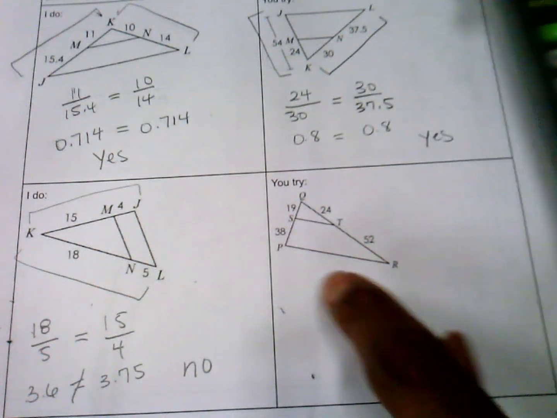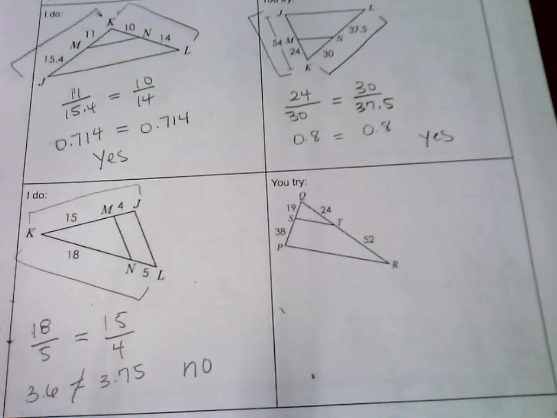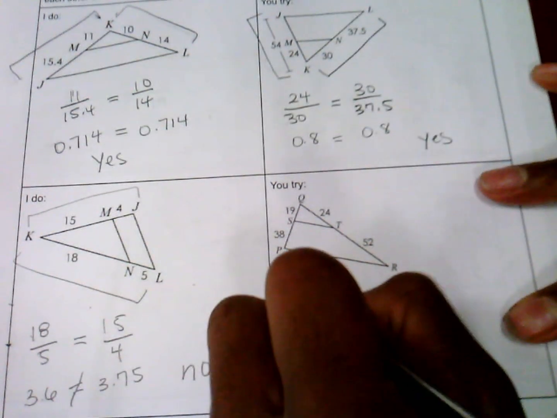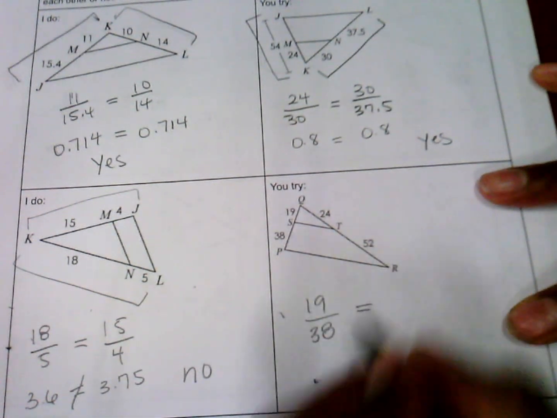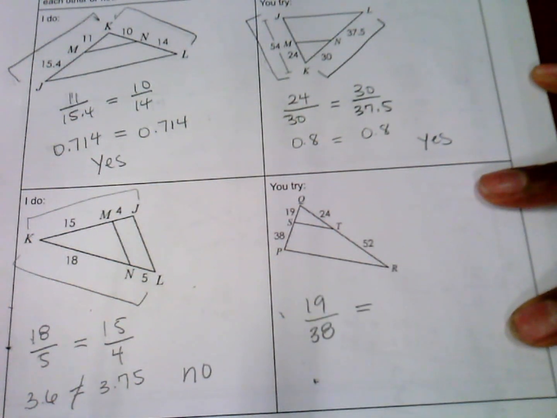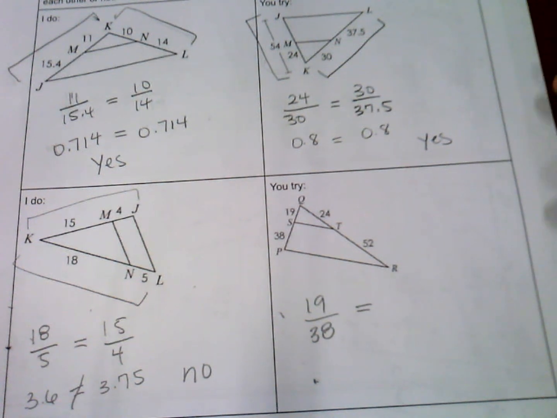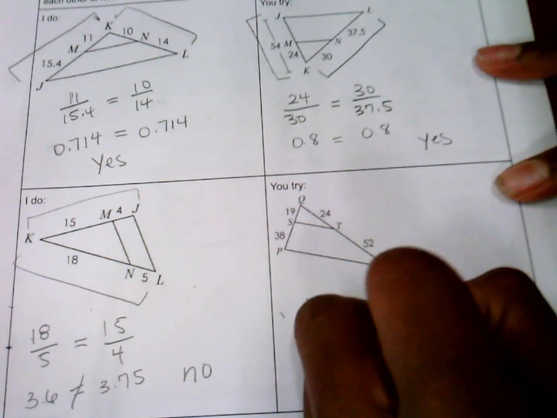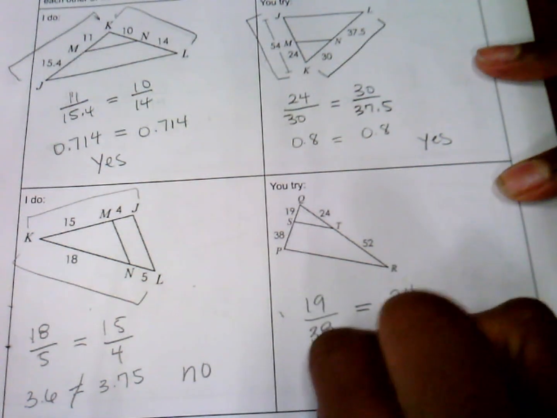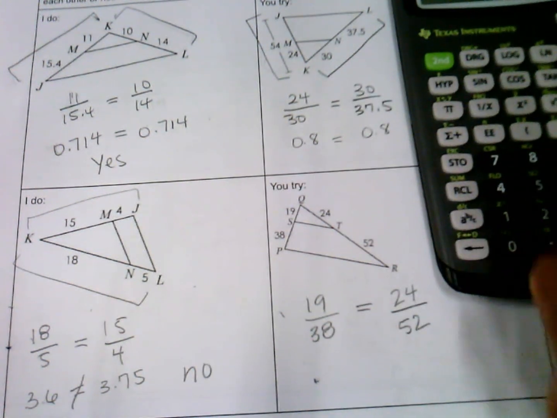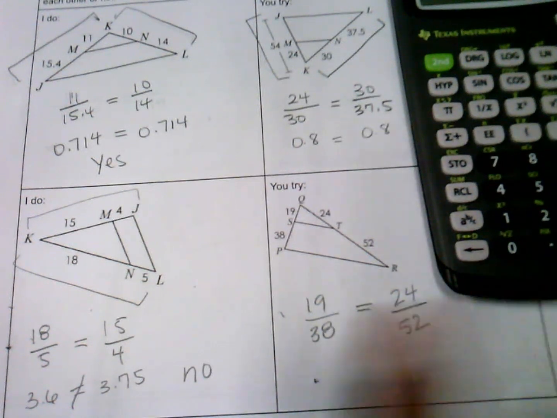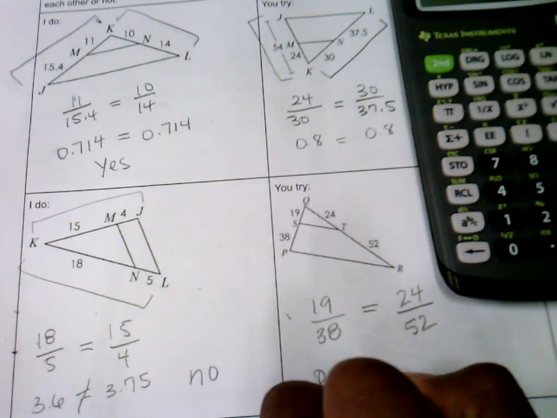All right, and then you go ahead and try this one, same thing. We've got 19 over 38 is equal to 24 over 52. 19 divided by 38 is equal to 0.5.